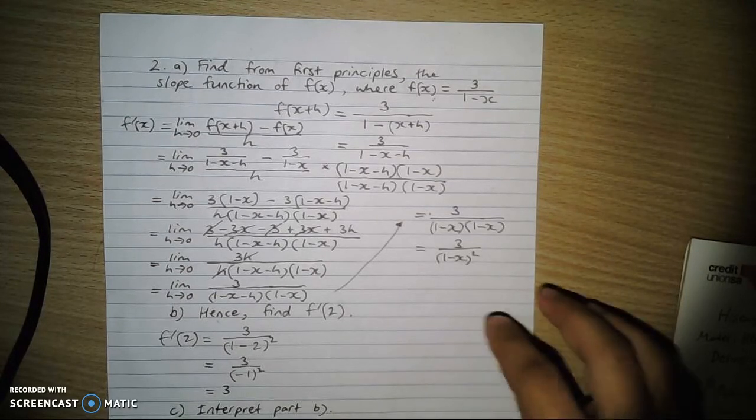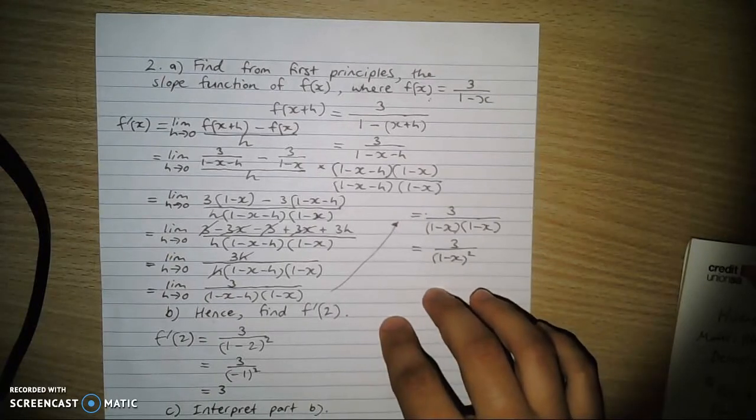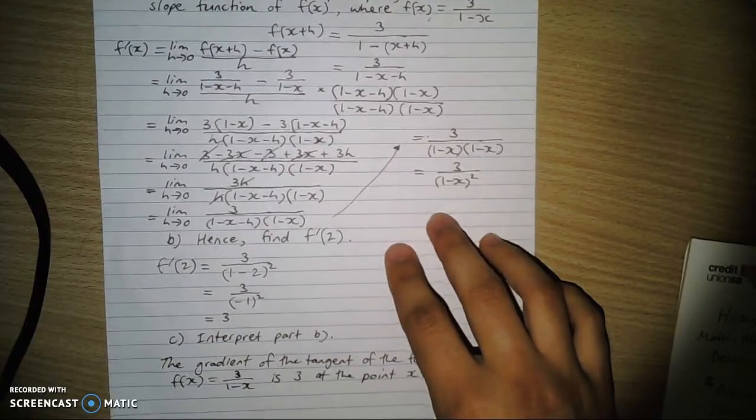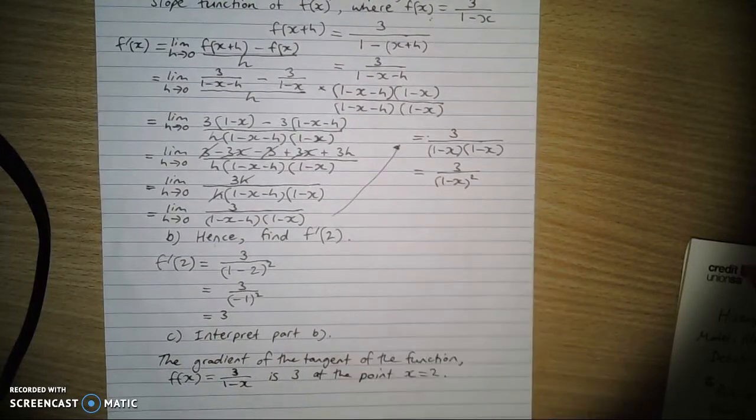Sorry, I just realized that the interpreting part didn't get caught on the camera. So the gradient of the tangent of the function f of x equals 3 over 1 take x is 3 at the point x equals 2.